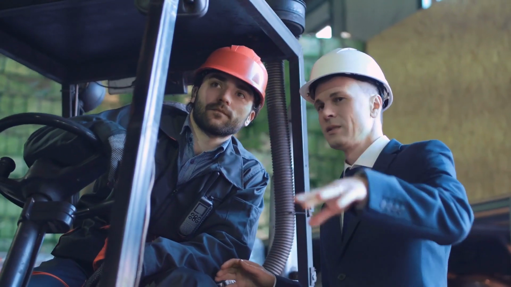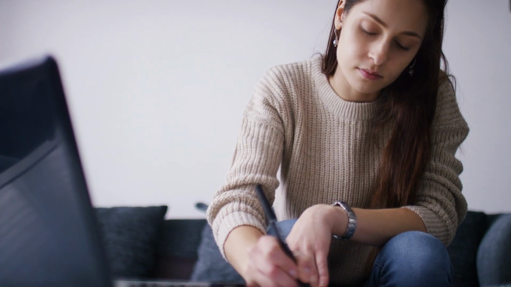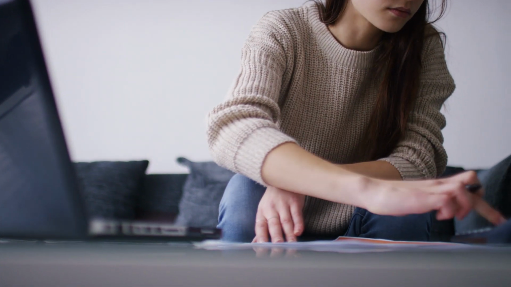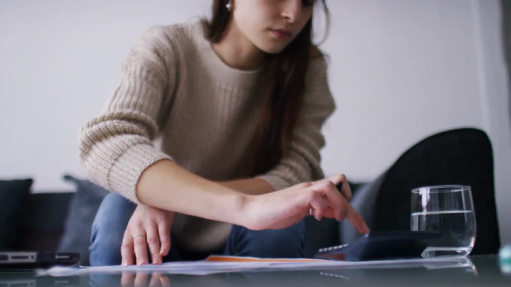How does the owner get paid if all the money is reinvested into the business? How do you save for taxes? How do you grow cash reserves? Too often, we hope there will be enough left over, but that is not good management.